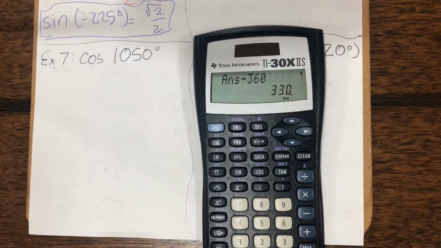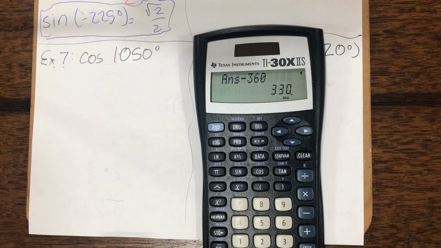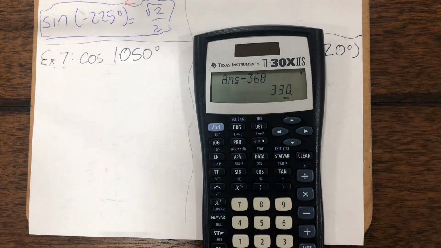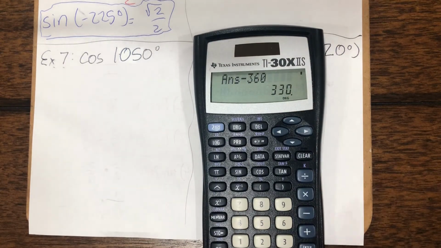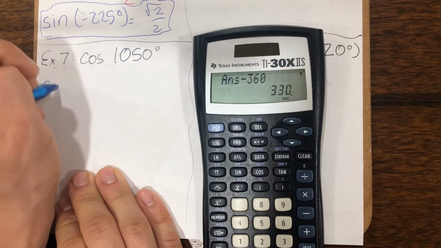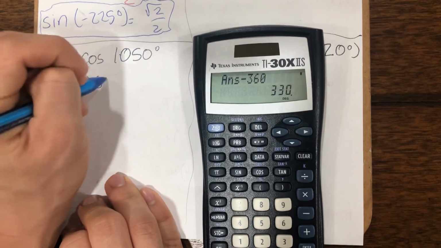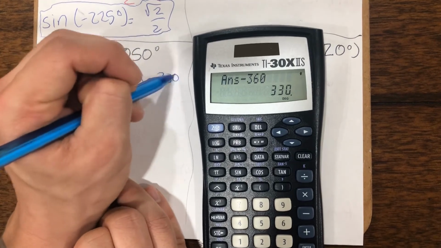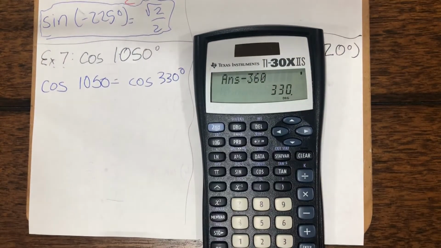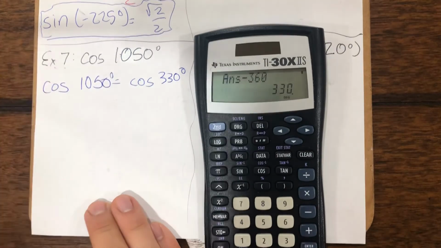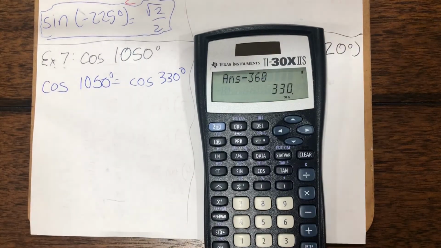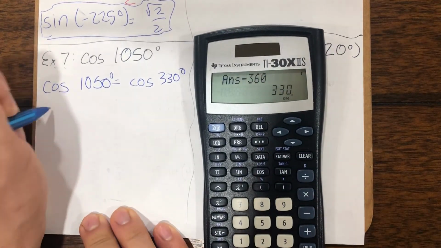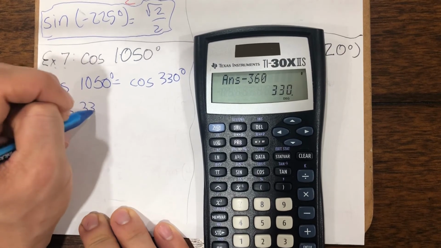So now I've got an angle measurement that is coterminal to 1,050. So cosine of 1,050 is the same thing as cosine of 330 degrees. Now I can go ahead and evaluate cosine of 330 degrees.